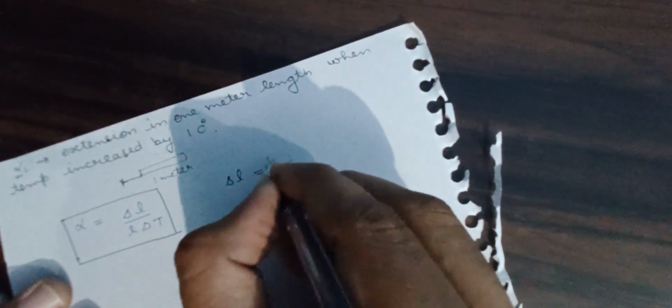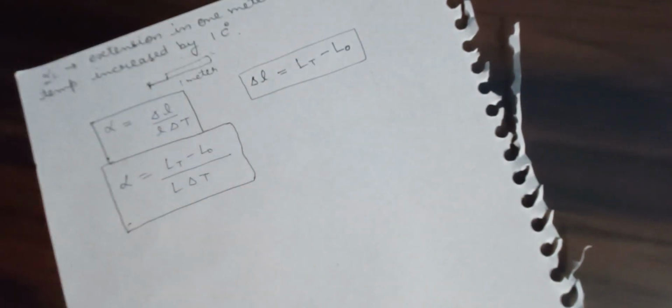Now change in length we can write as L T, length at temperature T, minus L naught, length at the time of origin. So this is delta L. Now alpha can be written as L T minus L naught, this L naught is the original length, upon delta T. So this will be the value of the thermal coefficient of linear expansion.